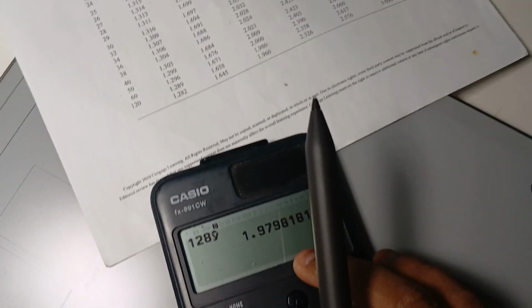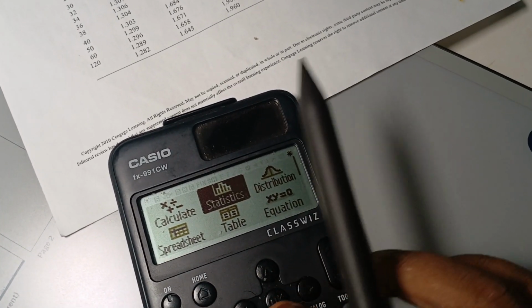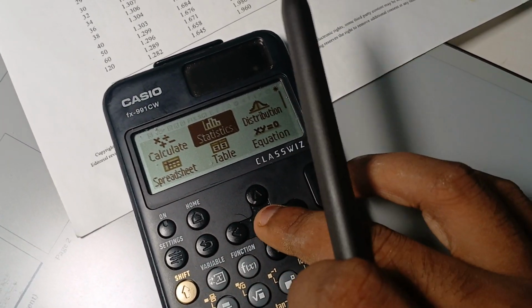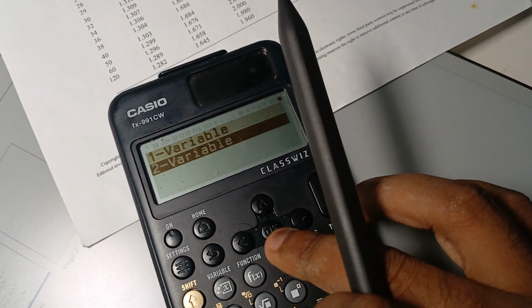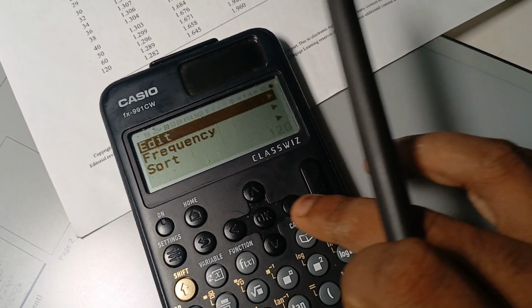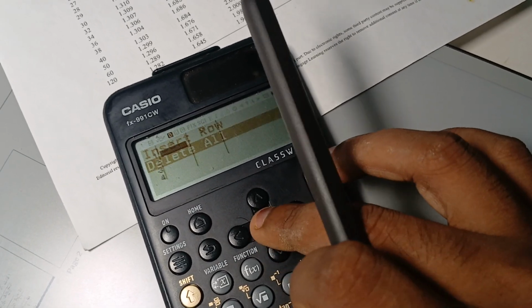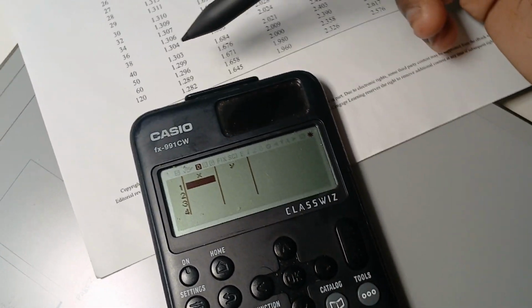So this is the Casio calculator. The first thing that I can do is go to statistics, and I will go to the two variable case, and here I can clear all the data.